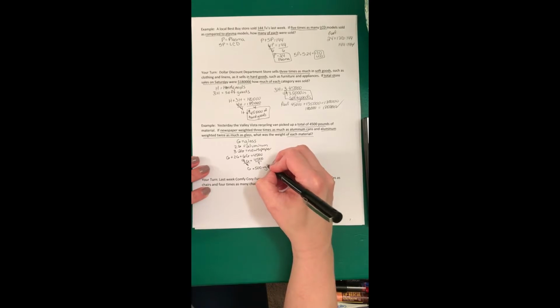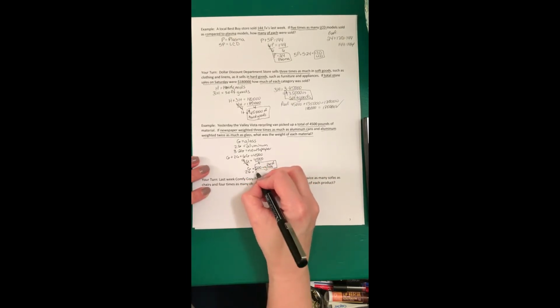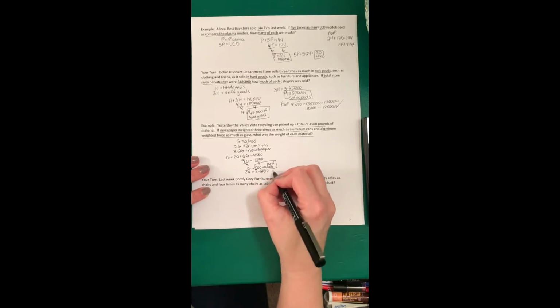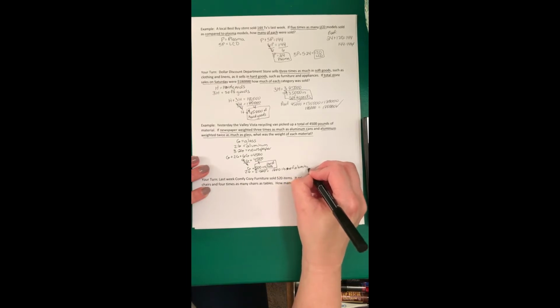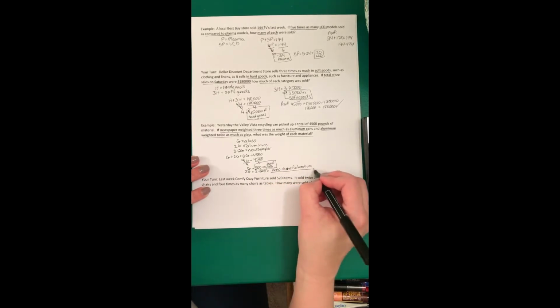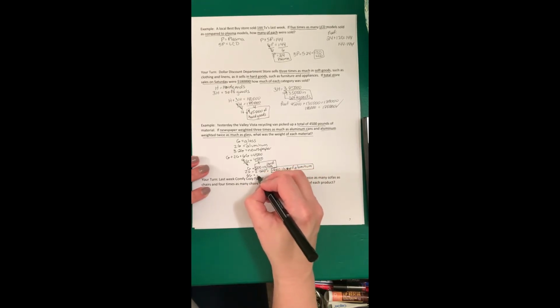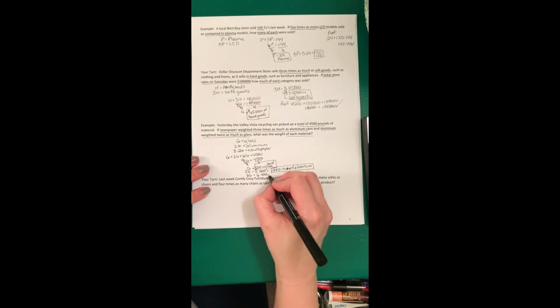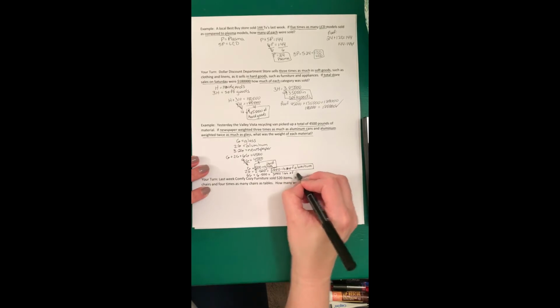So that's 500 pounds of glass. And we know 2G, 2 times 500, which is 1,000. So they have 1,000 pounds of aluminum. And then we can do 6G, which is 6 times 500, 3,000 pounds of newspaper.